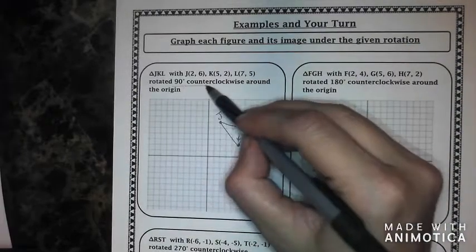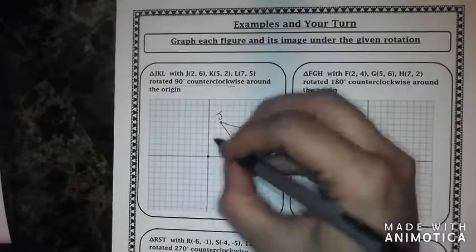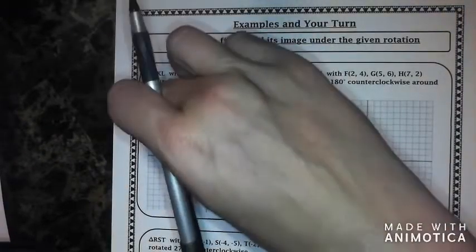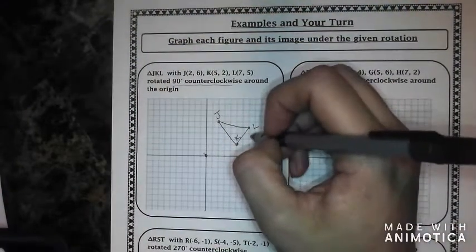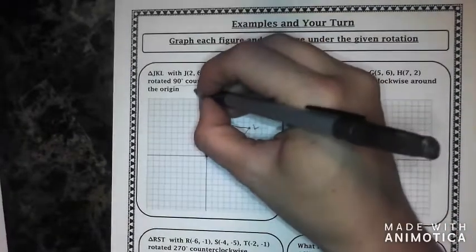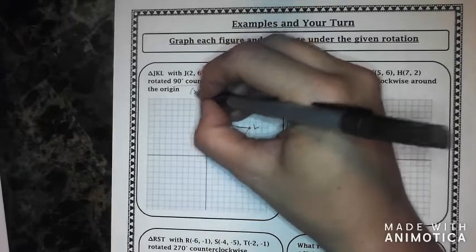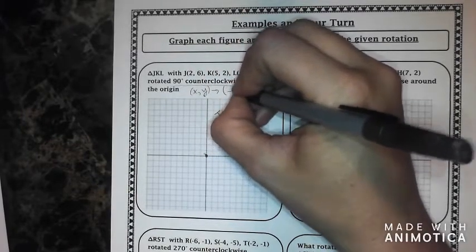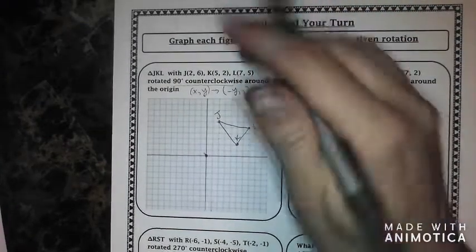We're going to rotate it 90 degrees clockwise, so it'll be around the origin. The origin is always in the center there, and we're going to rotate it 90 degrees, so it's going to end up right there. So when we're doing 90 degrees counterclockwise, we're going from x, y to negative y and x. So we're flipping.